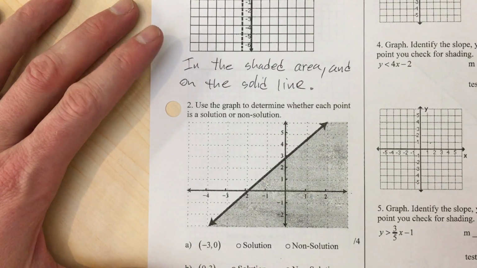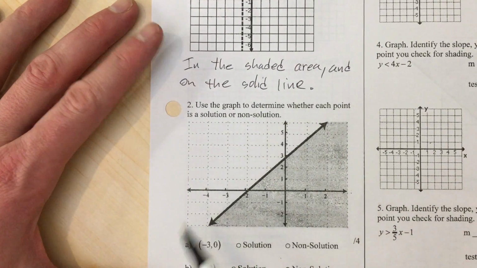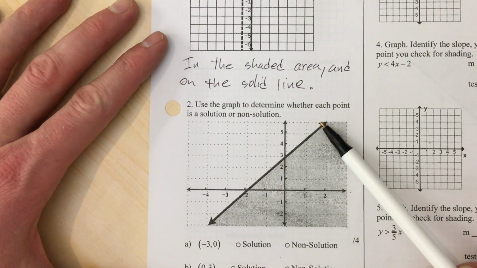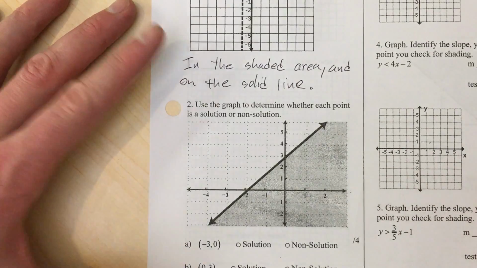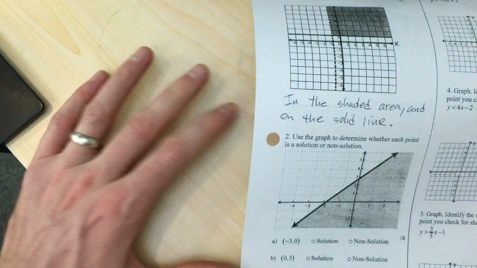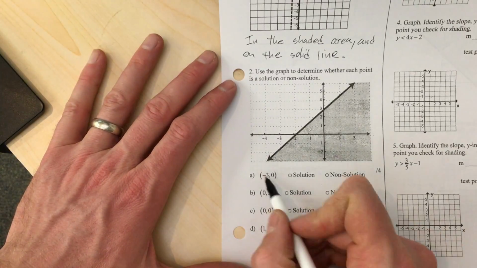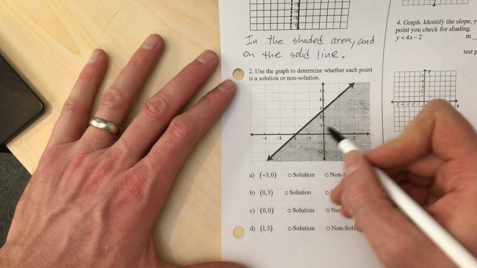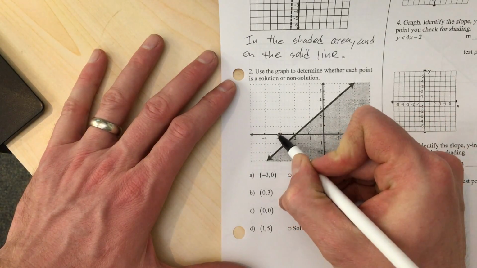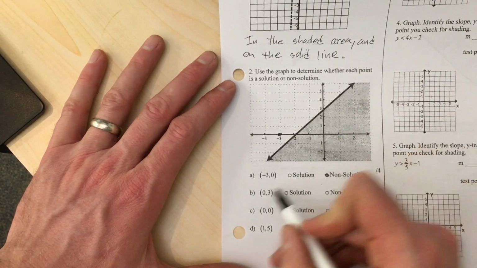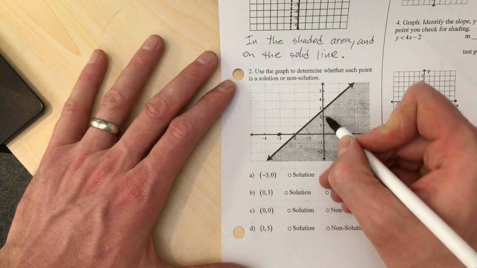Okay, so it says use the graph to determine the solution. So solutions are on the line in this case because it's solid, and they are in the shaded area. We are going to graph all these points and see if they're in the shaded area. So (-3, 0). It's not in the shaded region, so no. (0, 3).